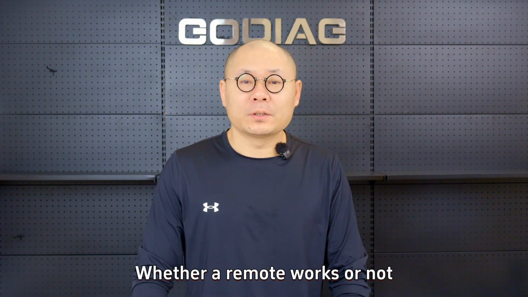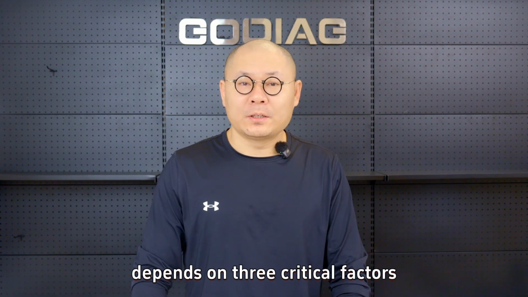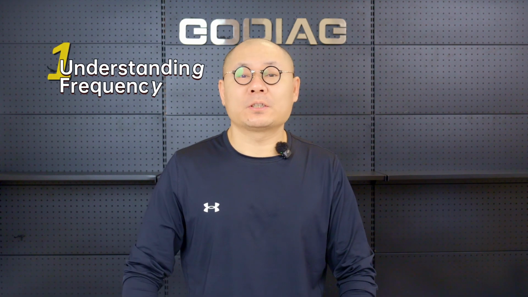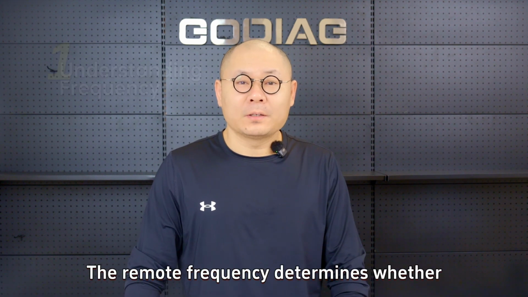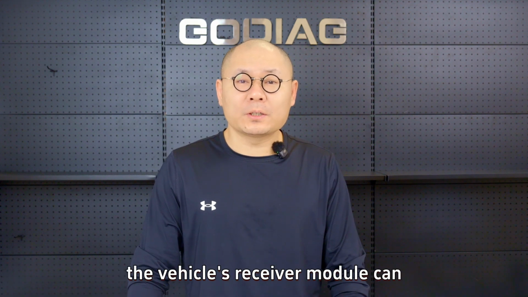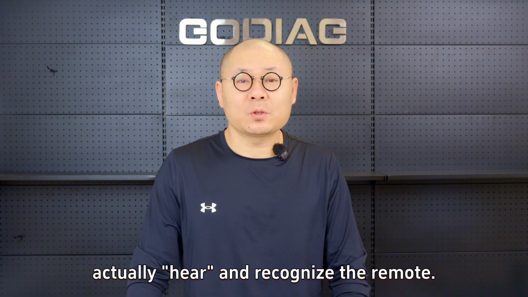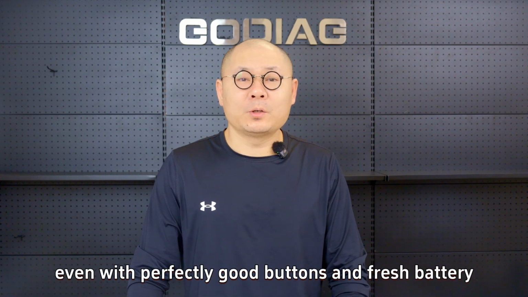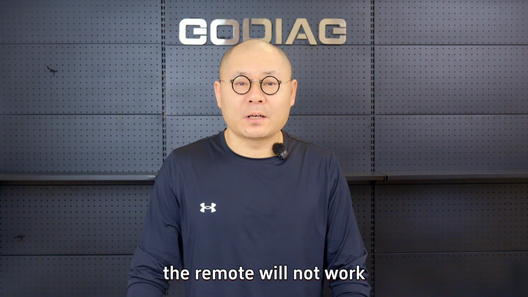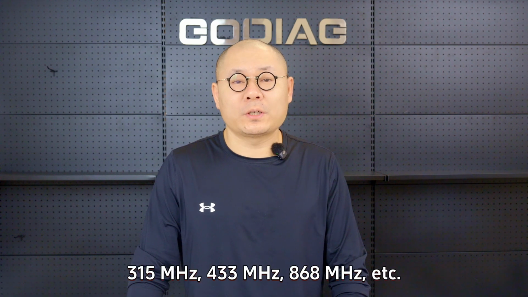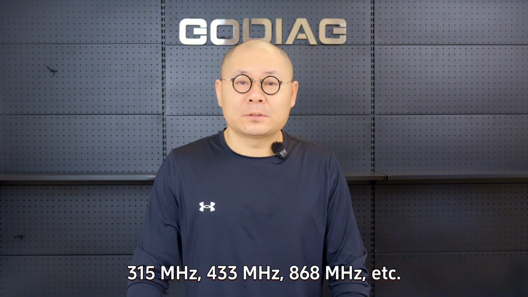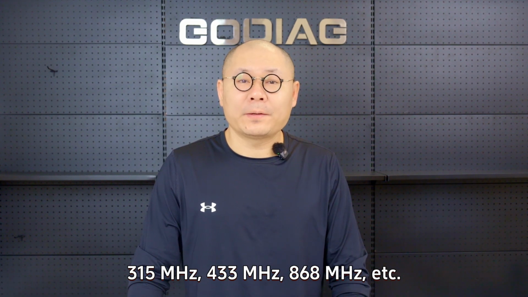Whether a remote works or not depends on three critical factors: correct frequency, hardware integrity, synchronization. Part 1. Understanding frequency. The remote frequency determines whether the vehicle's receiver module can actually hear and recognize the remote. If the frequency is mismatched, even with perfectly good buttons and a fresh battery, the remote will not work. Common frequencies: 315 MHz, 433 MHz, 868 MHz, etc.